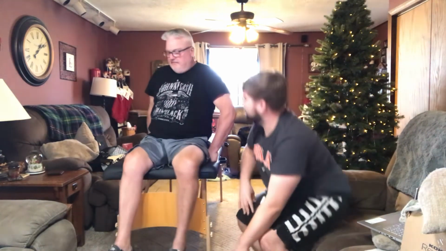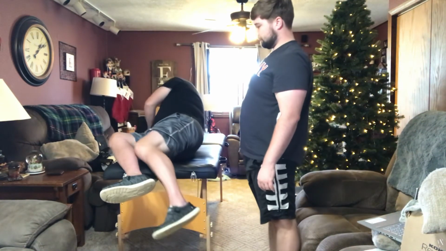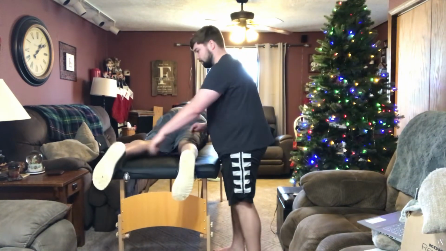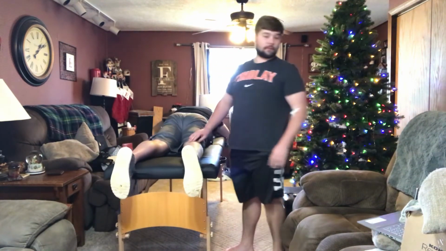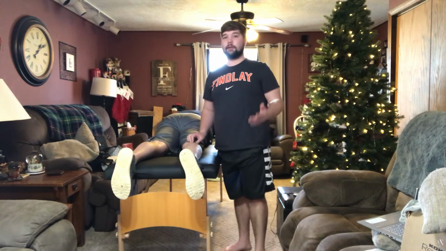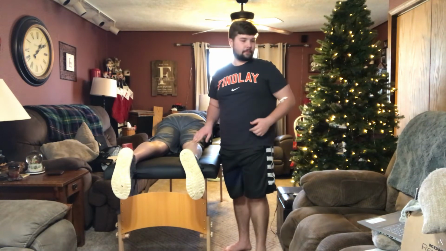And then lastly is the posterior aspect of the knee joint, which I'm going to ask my patient to lie prone with his head facing that way. Now, the majority of palpating for these really comes down to knowing the anatomy.